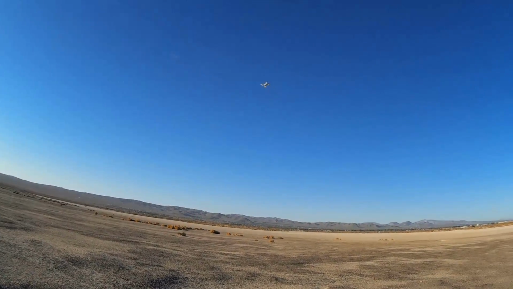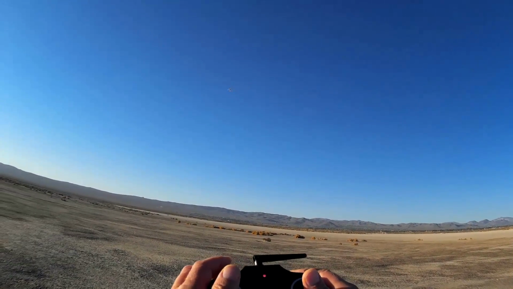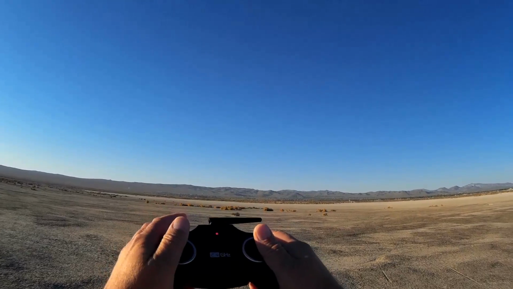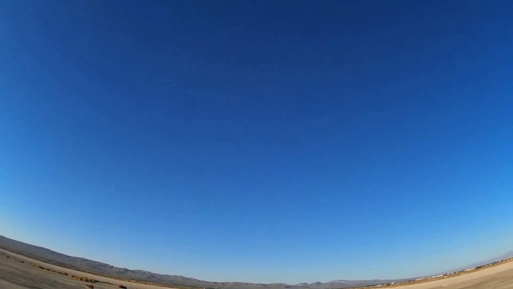Use gradual push forward on the stick, and use rudder control only in 100% mode. Slow rudder control, I have to emphasize that, because it definitely does not like to turn in 100%. It slides all over the place.